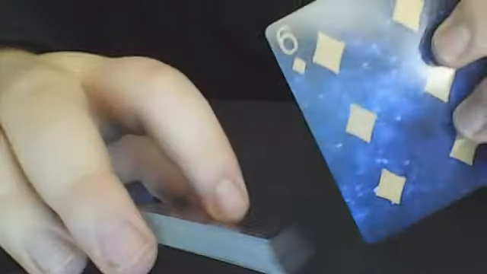So this half of the deck can go on top of your pinky break. You can lift up from the pinky break. So now you have their selection here, followed by the face-up ace, or the face-up card.